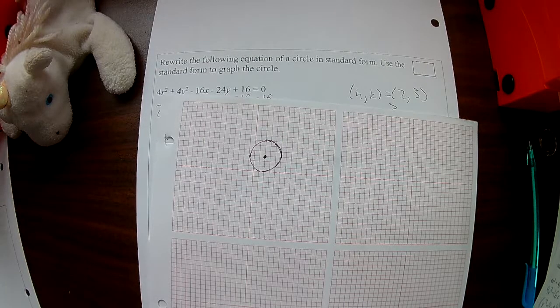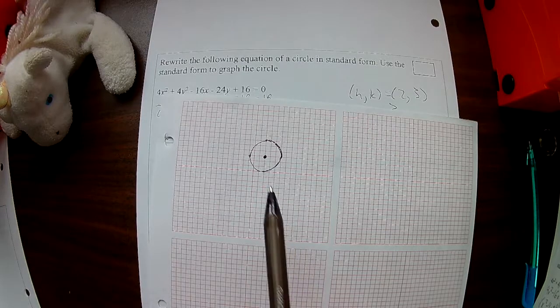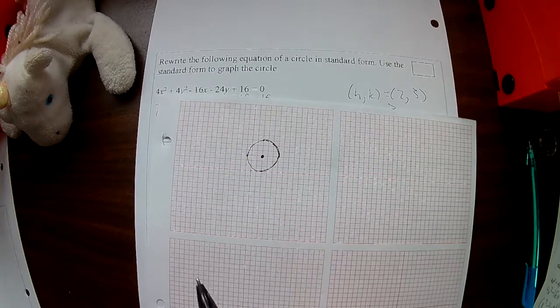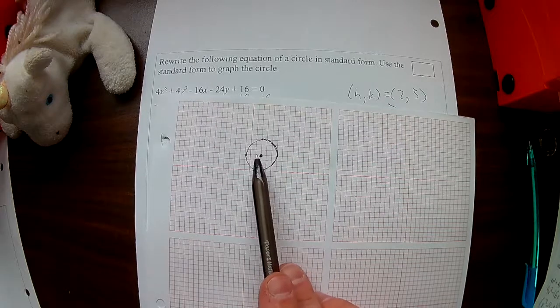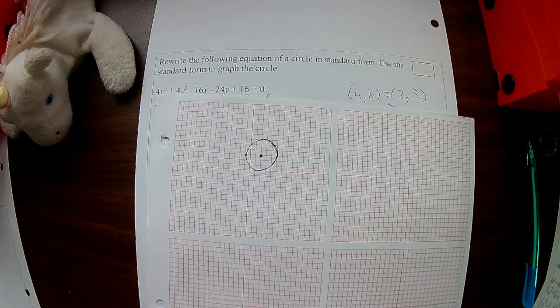However, I will point out this is not art class, so you don't have to make sure that your circle is absolutely perfect. Just make sure that you get those 4 major points, the outies and the uppies, get the center in there, and then draw something that resembles a circle.